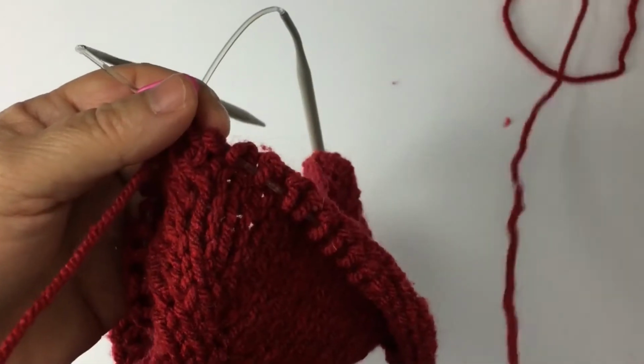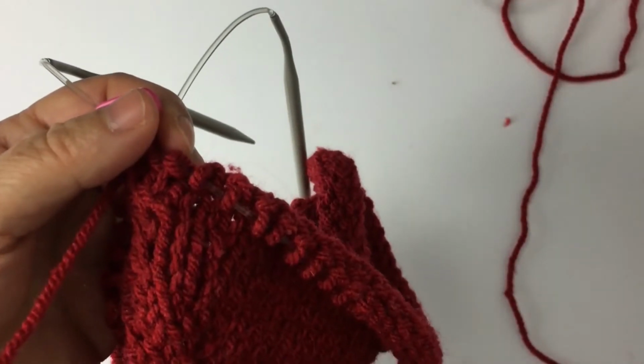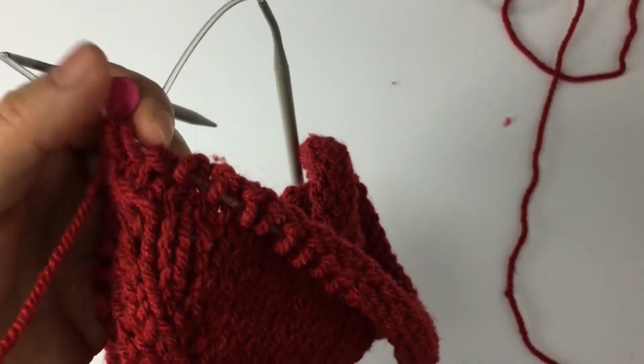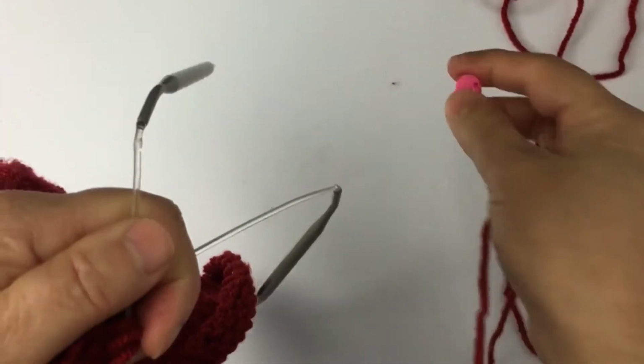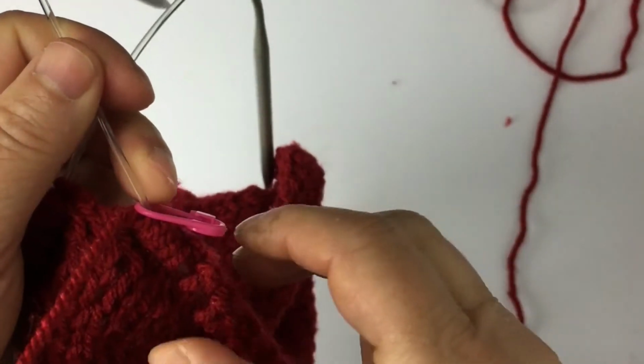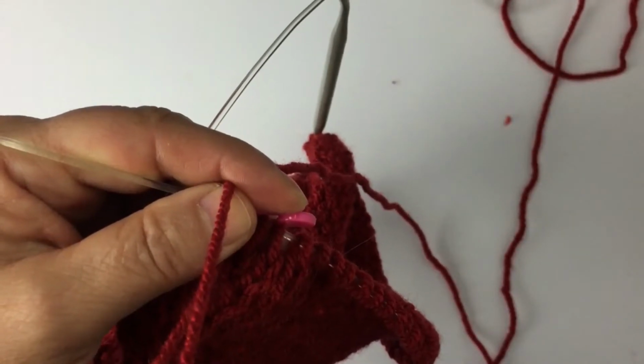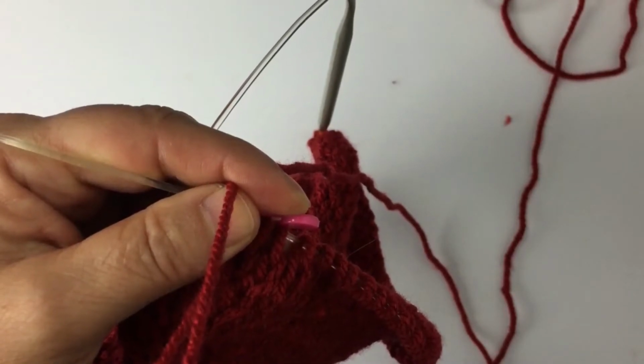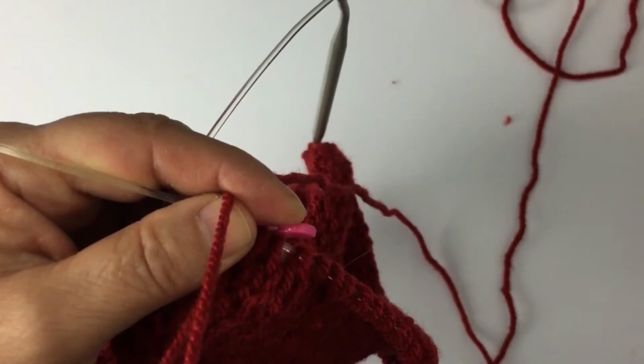Of course, the number of the stitches that you are going to use for the leash opening will depend on the yarn and the needles you will use. So please try to find the width you prefer for the leash opening.